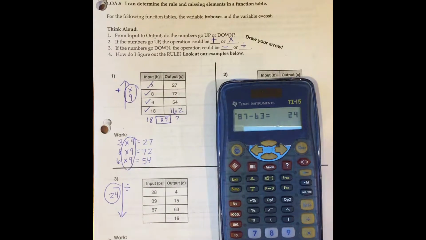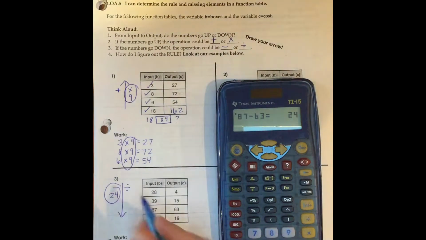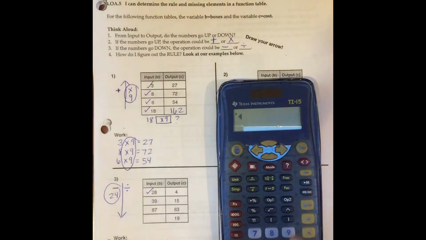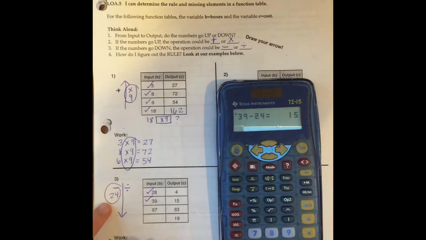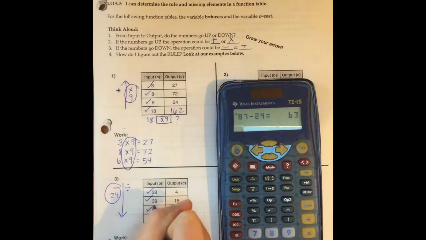I have to show my work to prove that minus 24 is my rule. So I take my first input, 28, subtract 24, and I can just do that in my head. I know that the answer to that is 4, which matches my output, so check. Now I take my input, 39, put in my rule, minus 24, equals 39 minus 24. I get 15. Again, that matches my output, check. Then finally, 87 minus 24 equals 63. Check my output. I've got a match, so check.